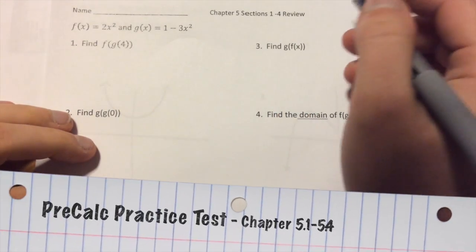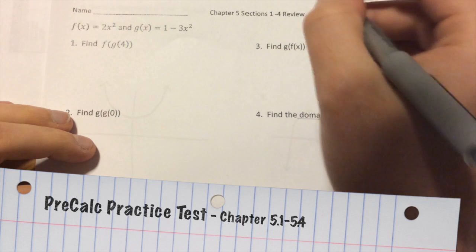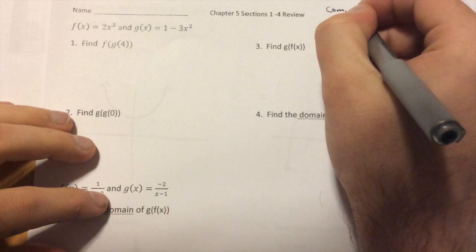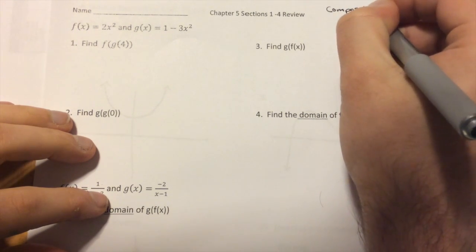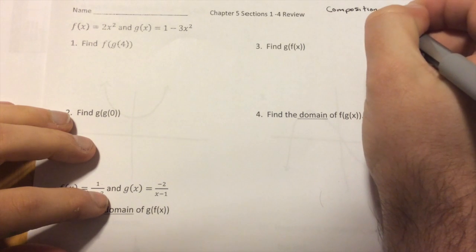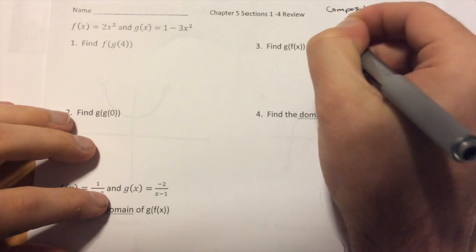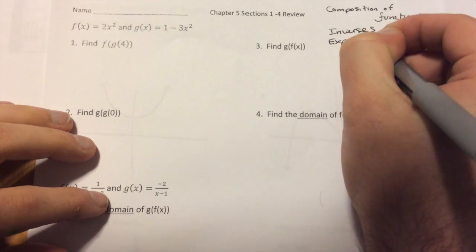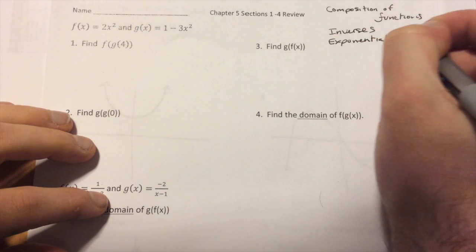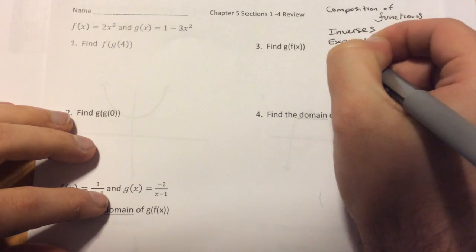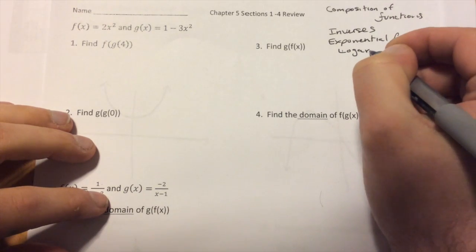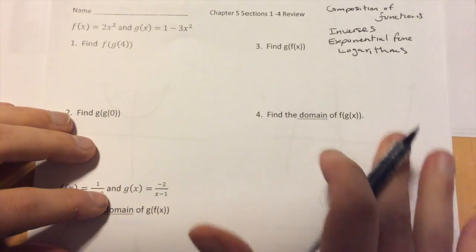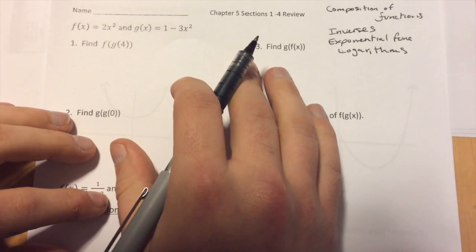All right, let's get started on our Chapter 5, 5.1 through 5.4 review for pre-calculus. This goes over composition of functions, inverses, exponential functions, and logarithms. So step one. It looks like a lot of problems to begin with, but we'll take it piece by piece.